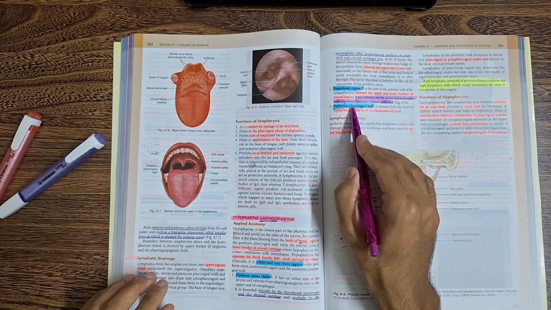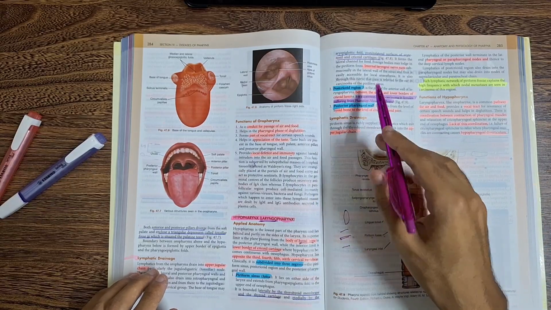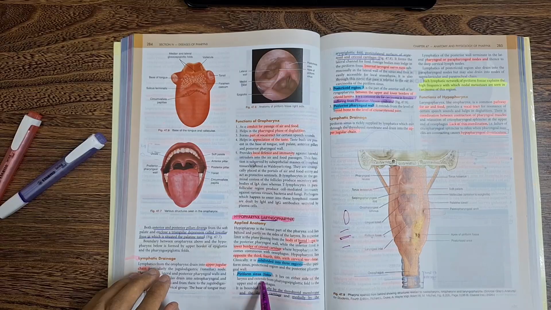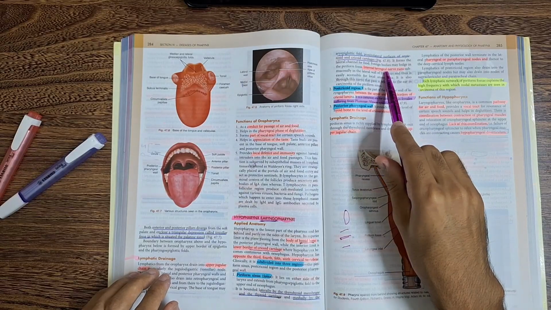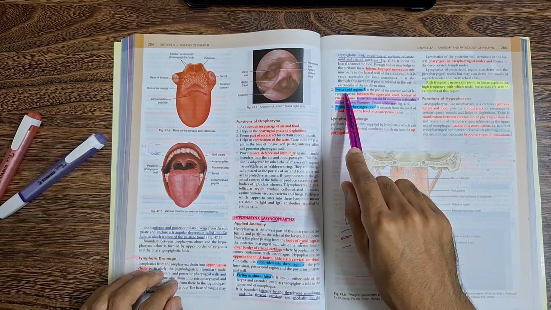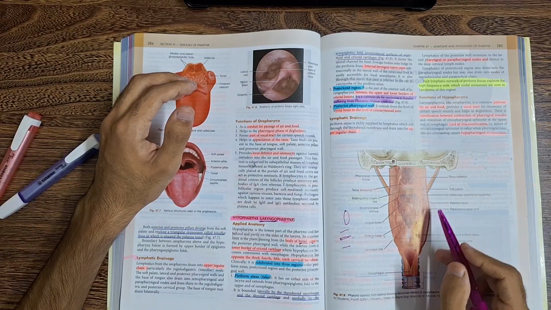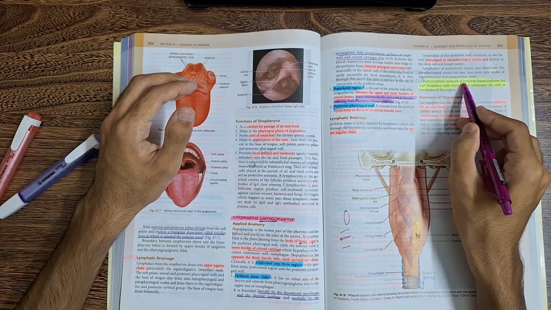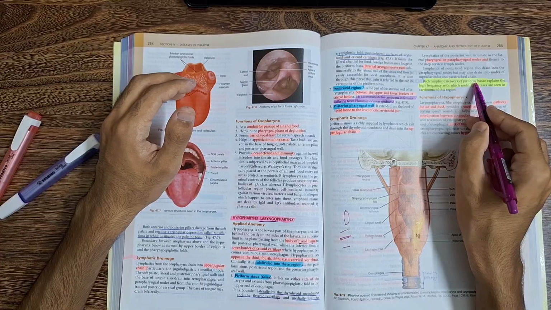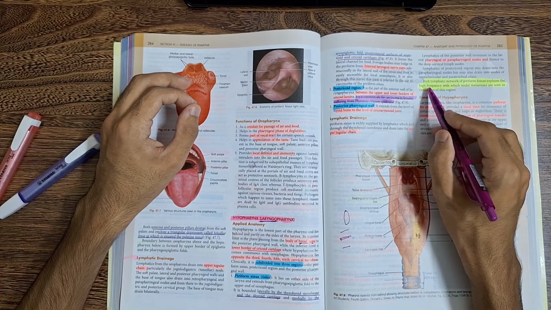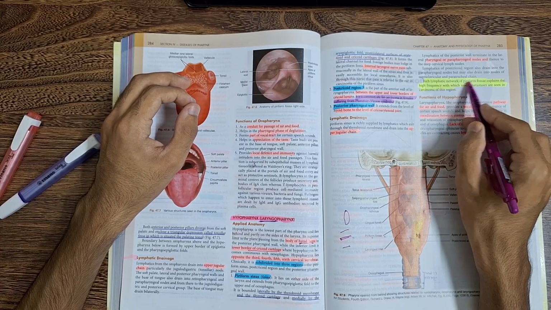And then comes the posterior pharyngeal wall. These are the three parts. The prime importance of the piriform sinus is the internal laryngeal nerve. The prime importance of the post-cricoid region is Plummer-Vinson syndrome. This particular piriform fossa has a rich lymphatic network, and if there is any carcinoma in this particular area, there is a high frequency of nodal metastasis, right?